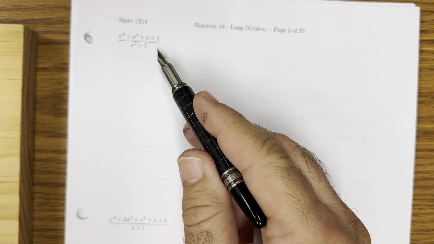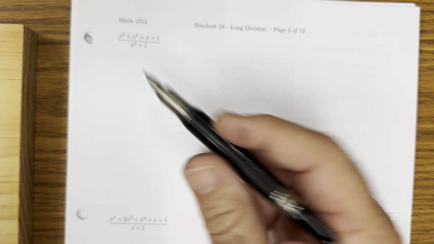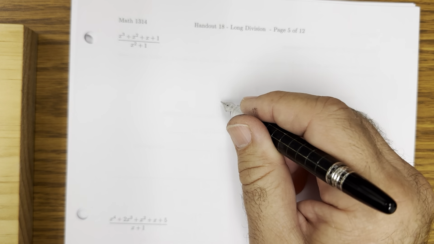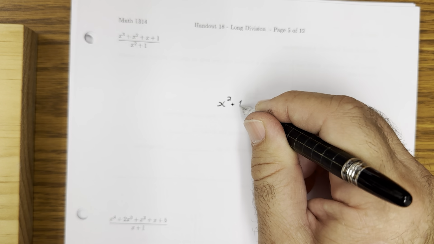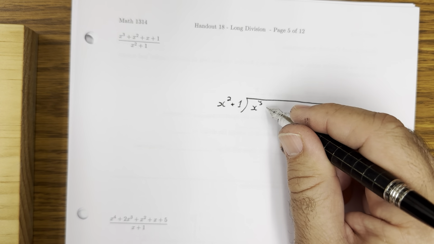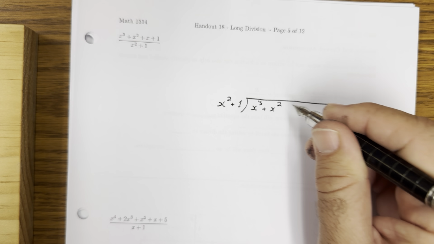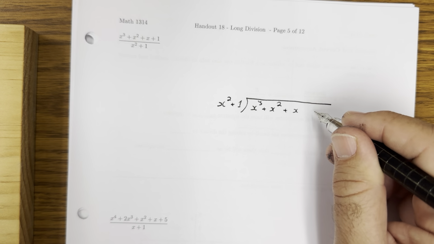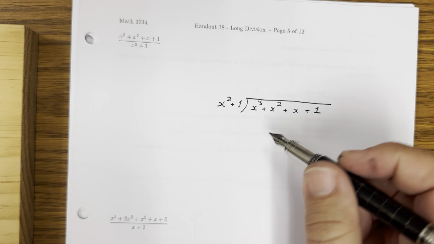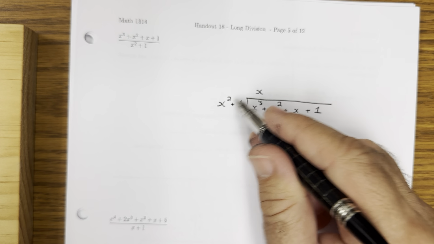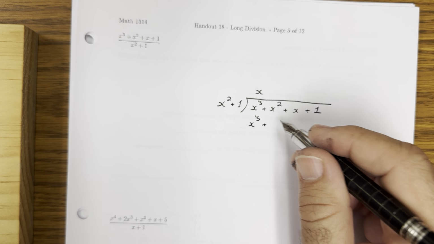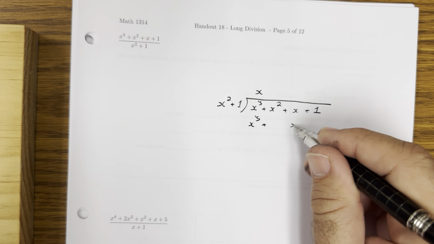Now we have a little more interesting term in the bottom, x squared plus 1, but the concept still remains the same. So we've got x squared plus 1 divided into x cubed plus x squared plus x plus 1. All right, so x squared goes into x cubed a grand total of x times. x squared times x is x cubed. And then we've got our plus x.